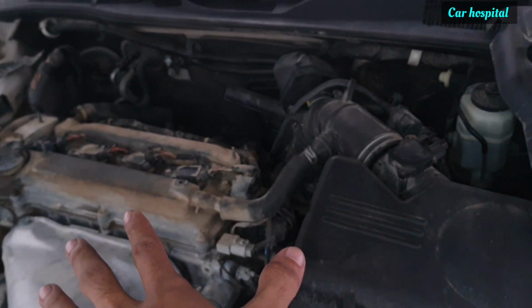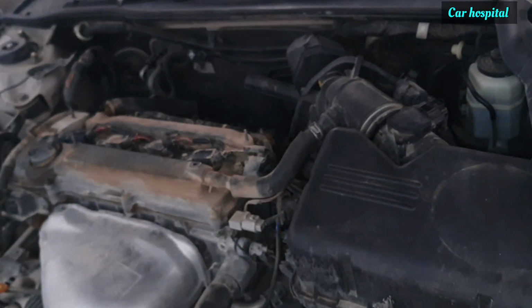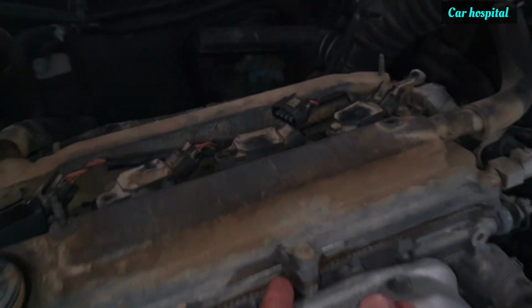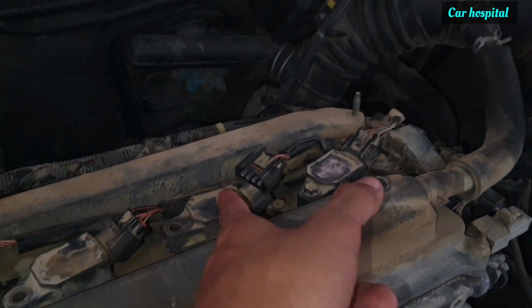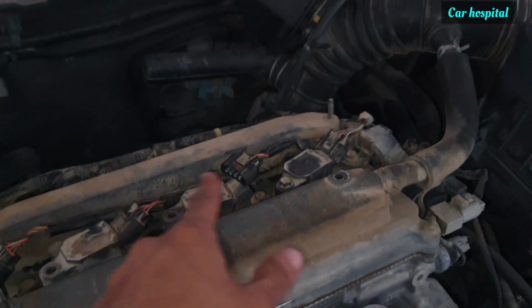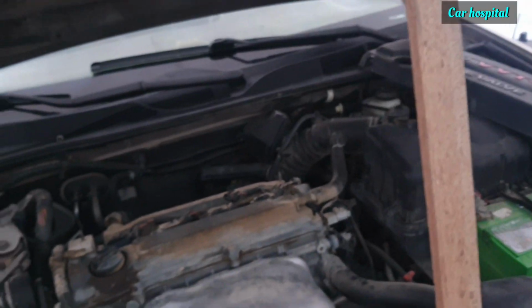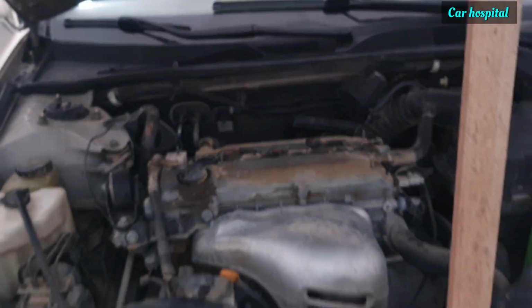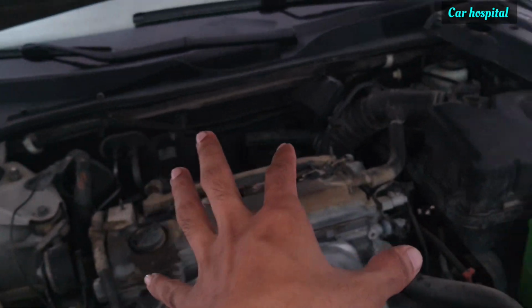See, the car vibrates and misfires because this cylinder is not working. That's the problem. This third cylinder, 1, 2, 3, the third cylinder is not working. That's the problem. So today I will show you how you can test and how you can solve this problem.